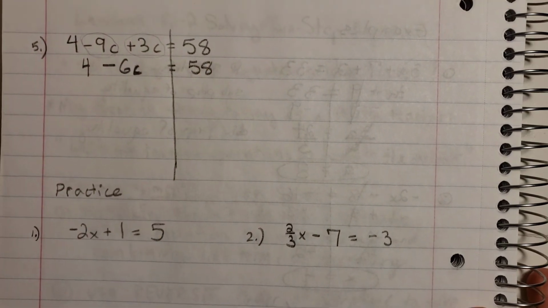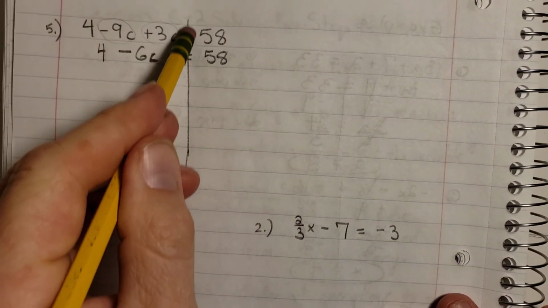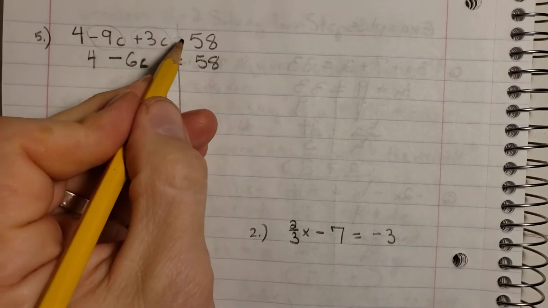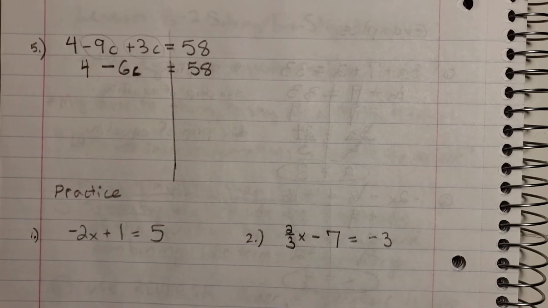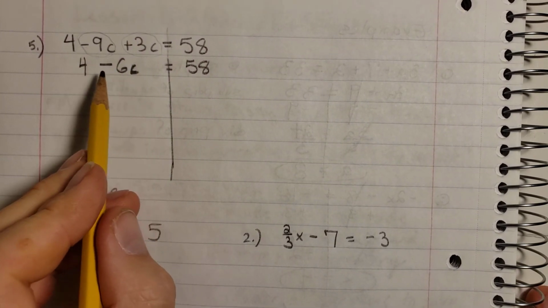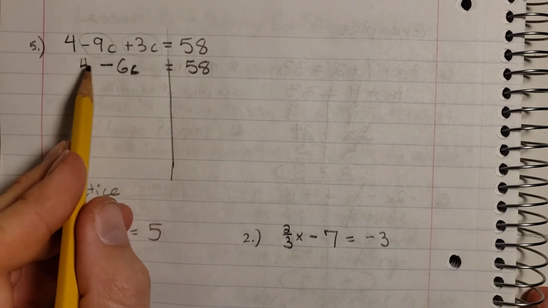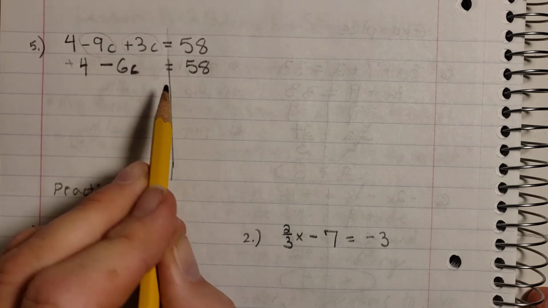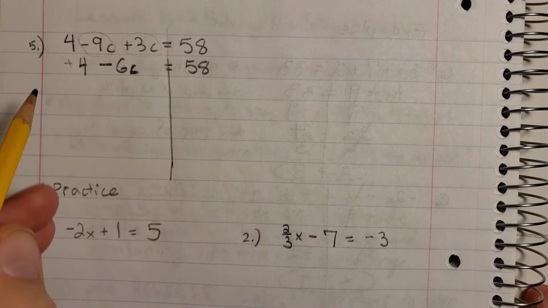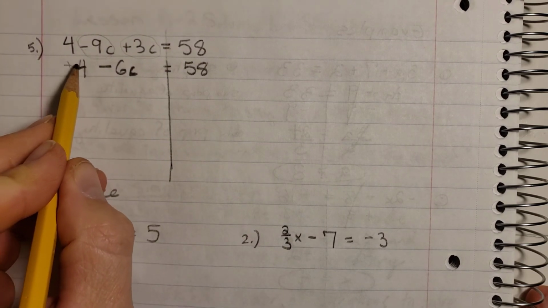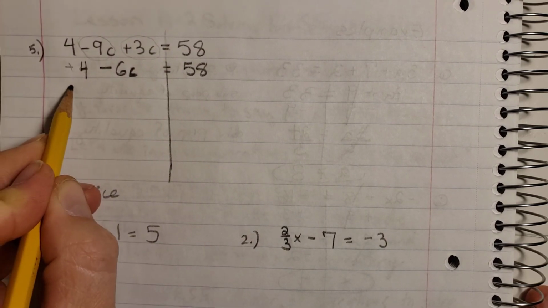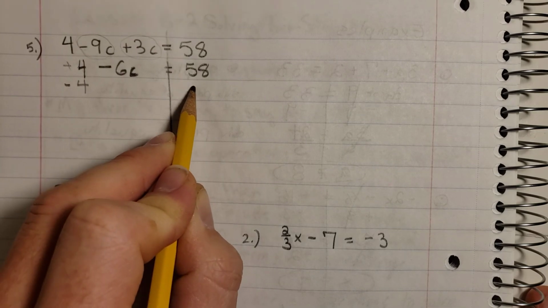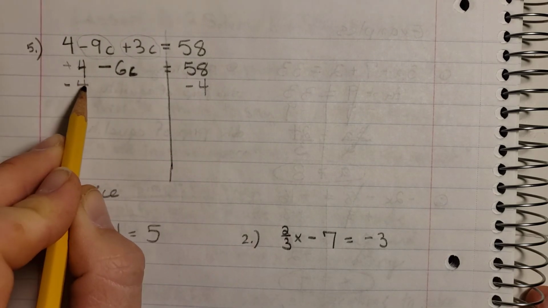Now we're ready to solve. I guess I really shouldn't have put this line there. I like to only put that line there when I'm ready to solve. So we have two terms, a positive 4 and a minus 6c. We usually get rid of the constant term using addition or subtraction. I can do subtraction here, 4 minus 4 gets you 0.